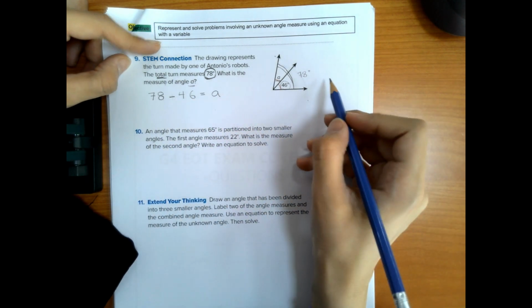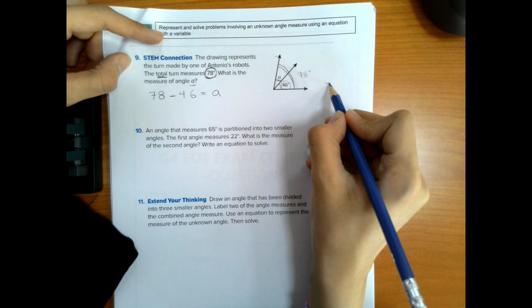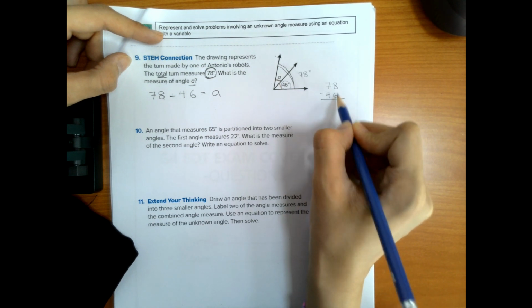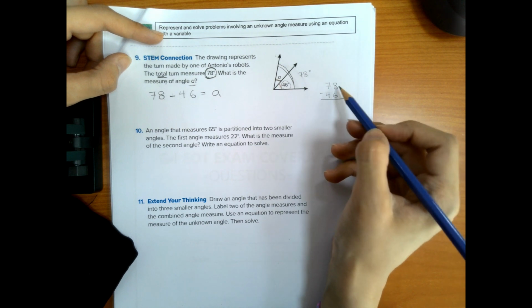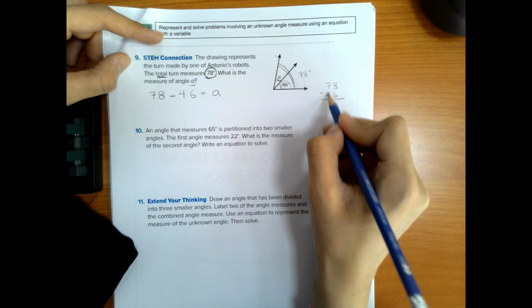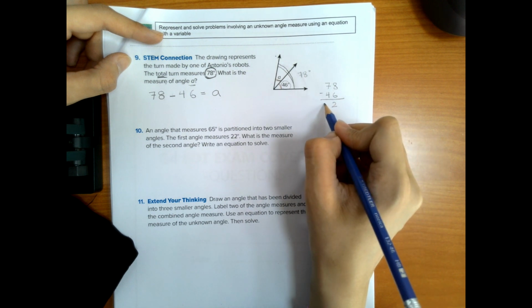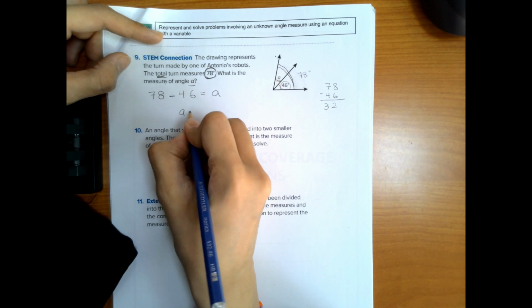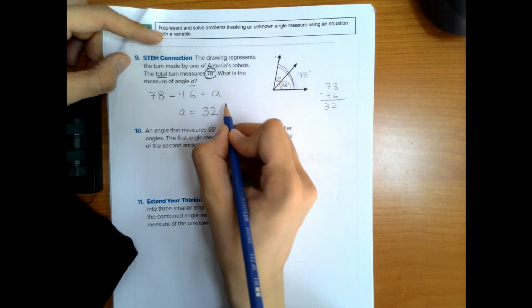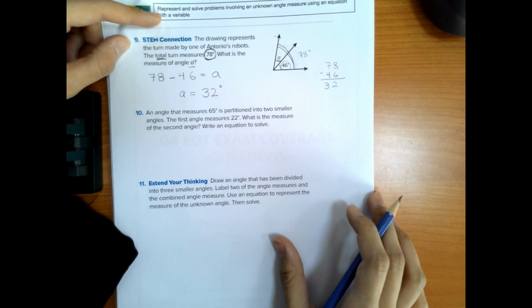I can align the numbers like this, or I can use mental math to solve it. It's very easy because it doesn't require any regrouping. 8 minus 6. 7 minus 4. 3. So A measures 32 what? Degrees.